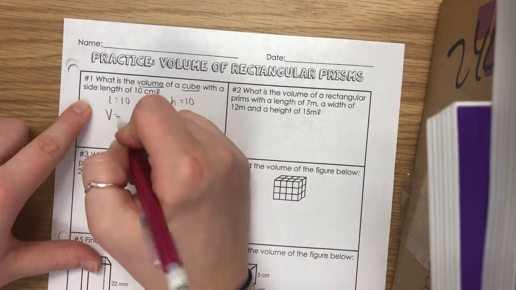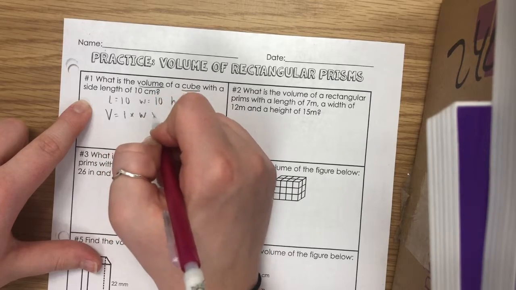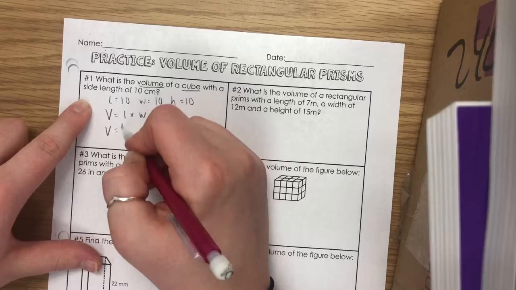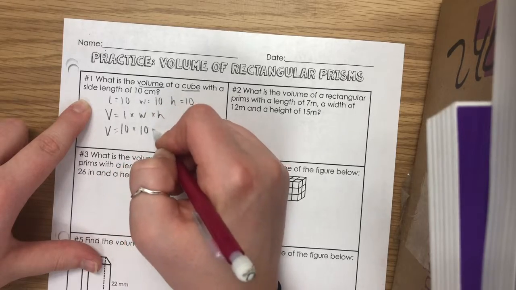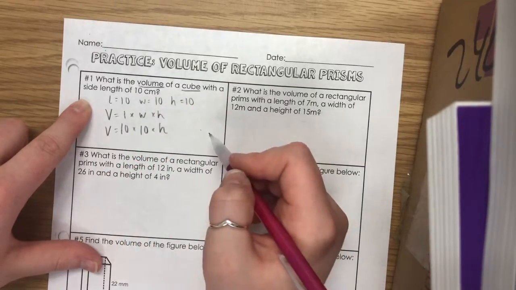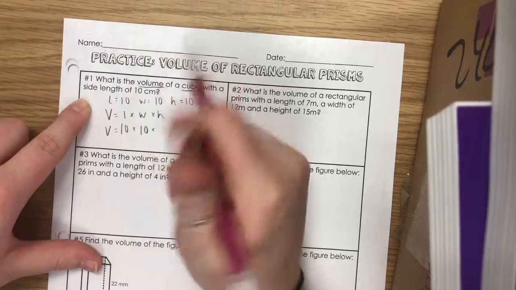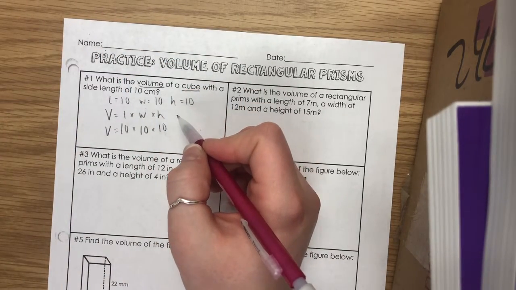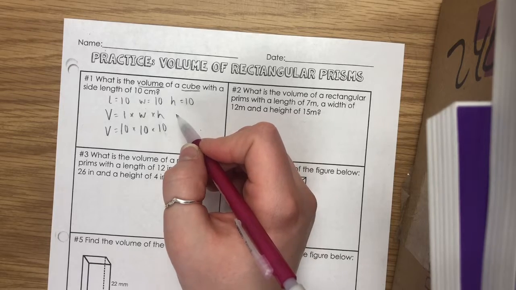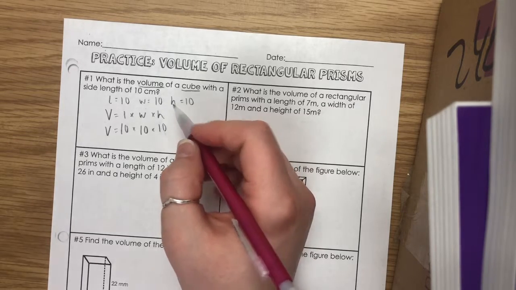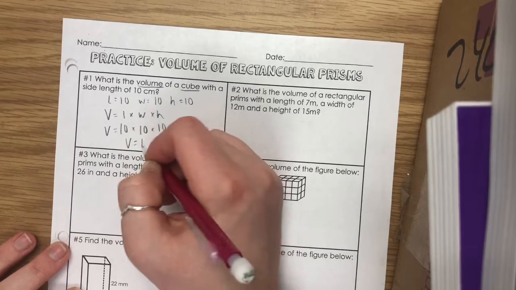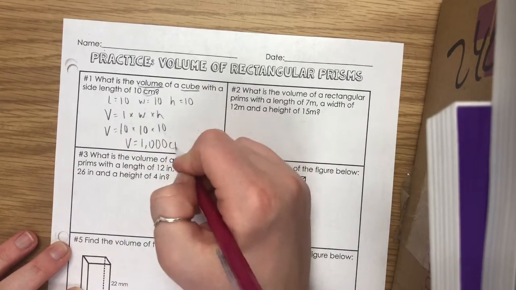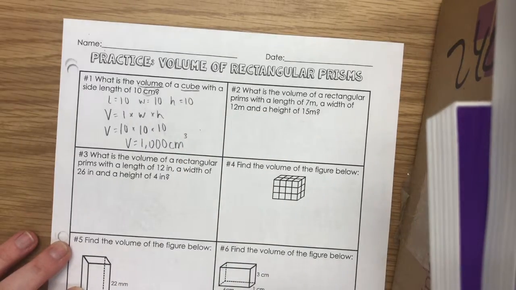So if we do volume equals length times width times height, it equals our length of 10, our width of 10, and our height of 10. Oops, sorry, I wrote H. Our height of 10. So 10 times 10 is 100, and 100 times 10 would be 1,000. And then we're measuring in centimeters, so it would be centimeters cubed.